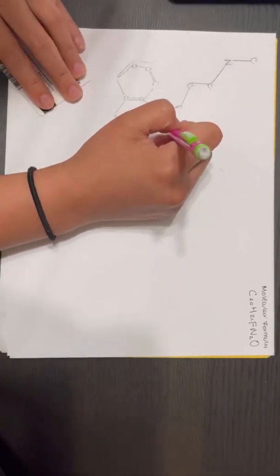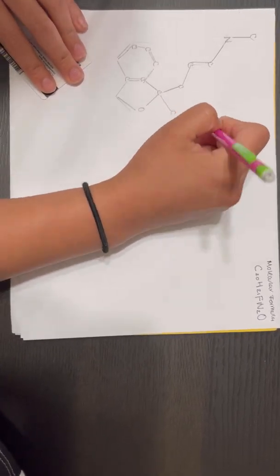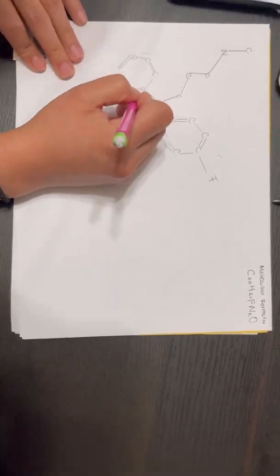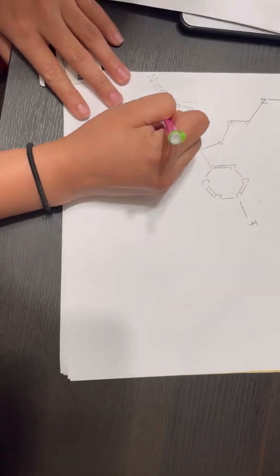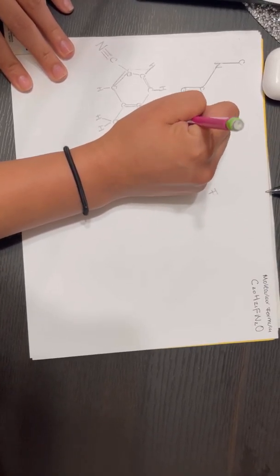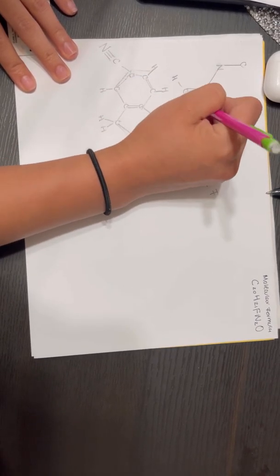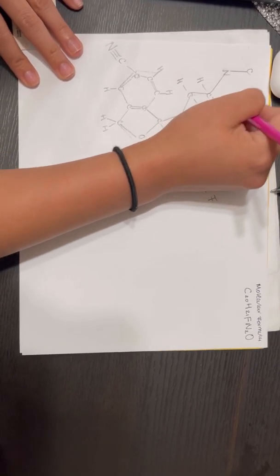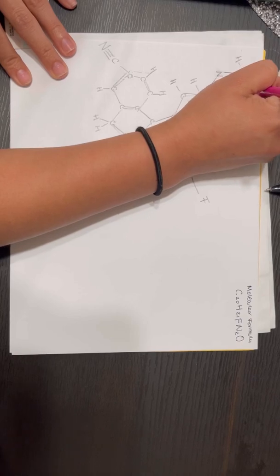As you can see, I'm drawing the structure. It's taking a little bit of time because I have to make sure it has all the covalent bonds. Here we are adding hydrogens to carbons and nitrogens. As you can tell, it has two hydrogens on each covalent bond, and on top of the nitrogen it has three hydrogens.